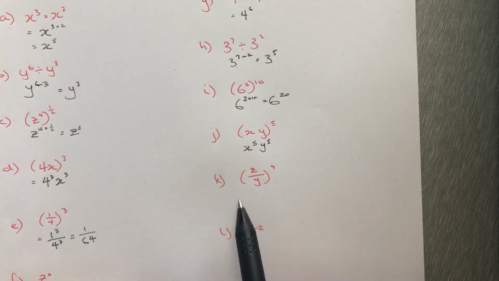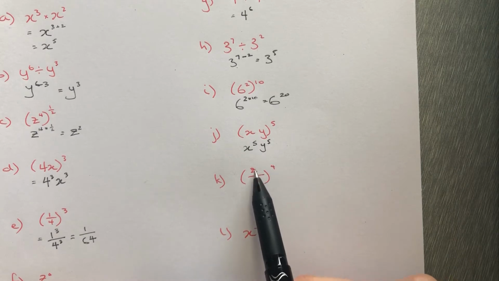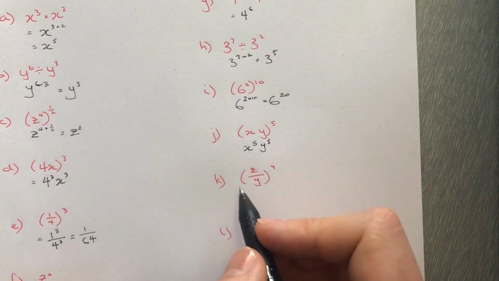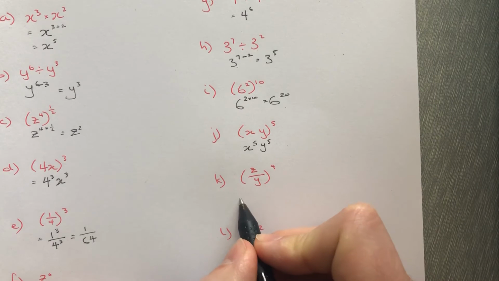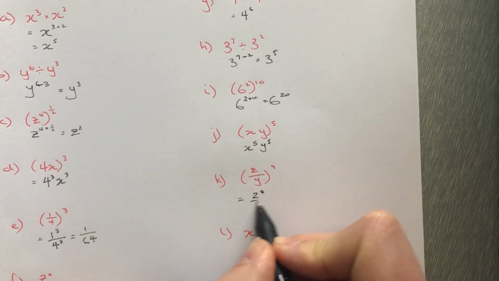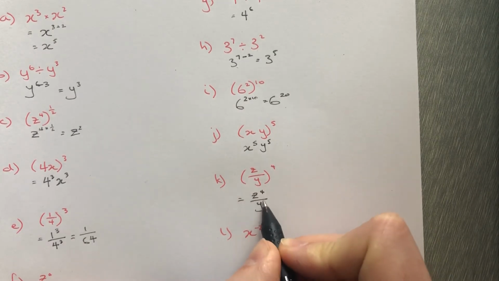And this one's the same sort of thing. So that 4 is going to apply to the z, and it's also going to apply to the y as well. So z to the power of 4 divided by y to the power of 4.